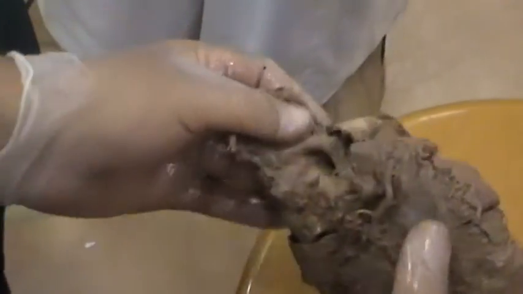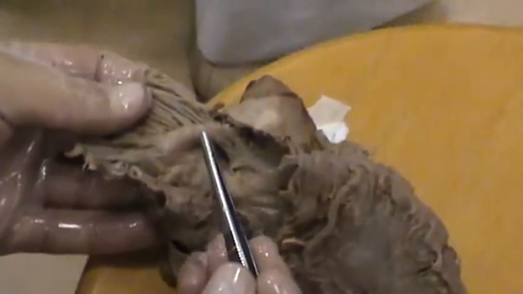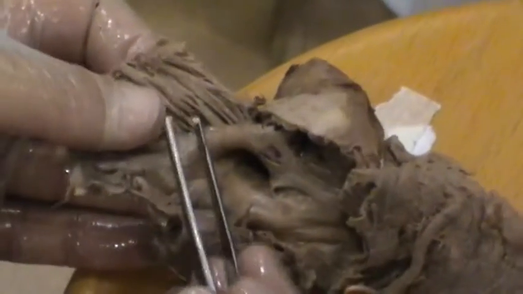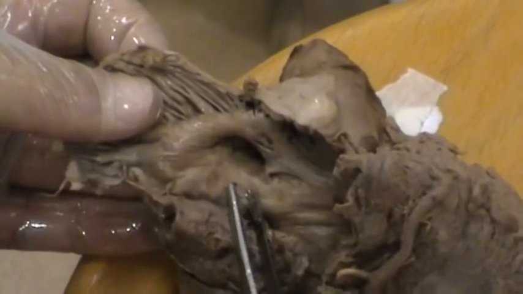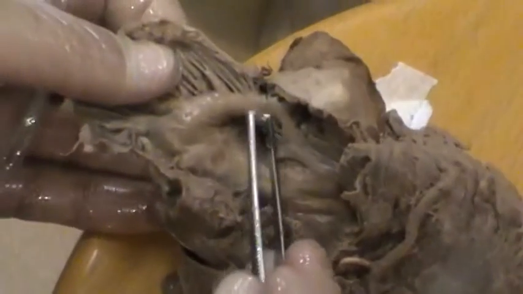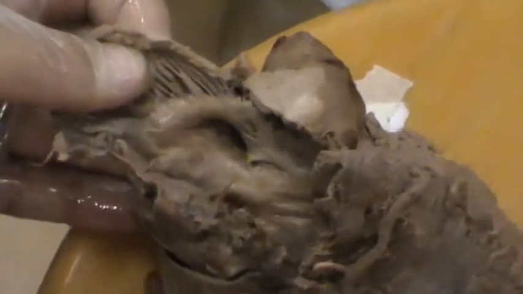Inside the right atrium here, I'll find this crista terminalis, which separates the rough area, musculi pectinati, from the smooth area of the right atrium. At its upper border lies the SA node.